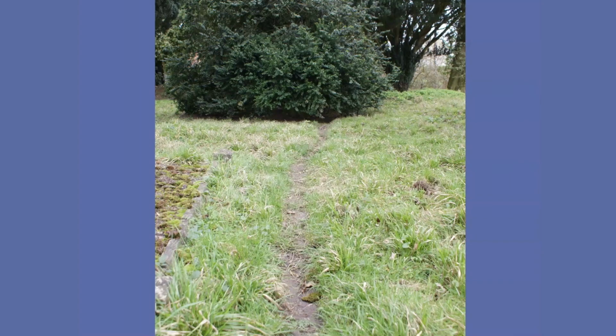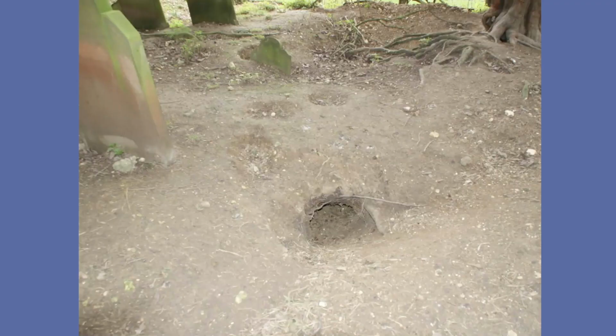Some paths. Quite often our animals are very loyal to certain tracks to and from where they live, and this is a track that is made by badgers, so they repeatedly use the same path as they leave their set and go off to find food in the evening, and they leave a very distinctive trail behind. Foxes often do the same.